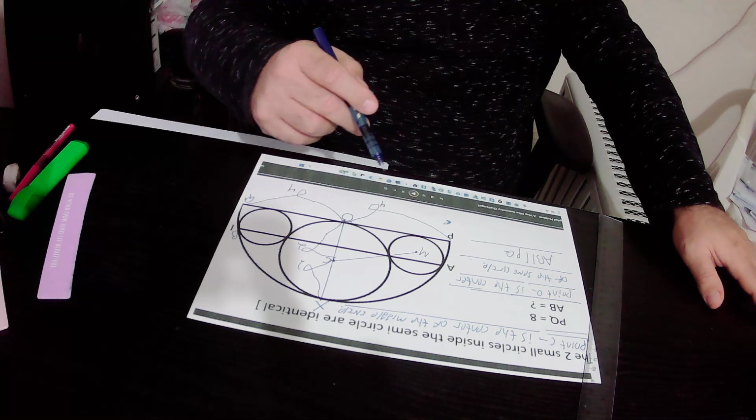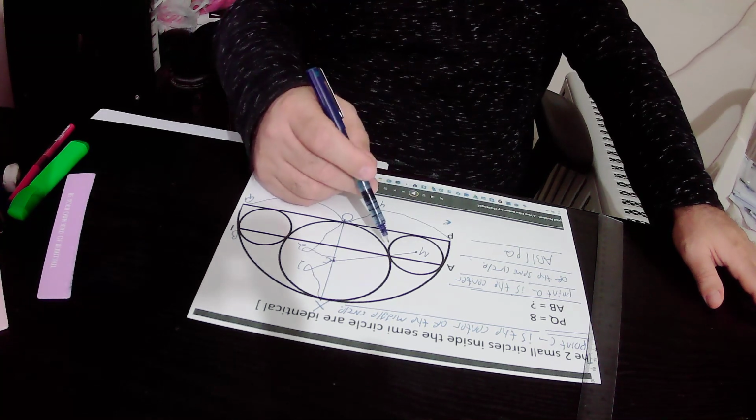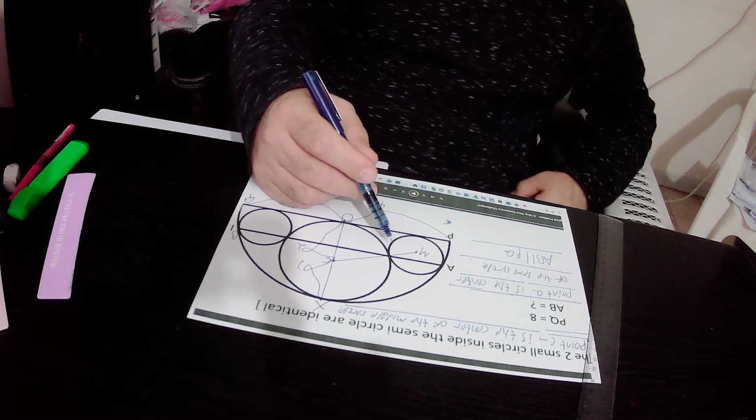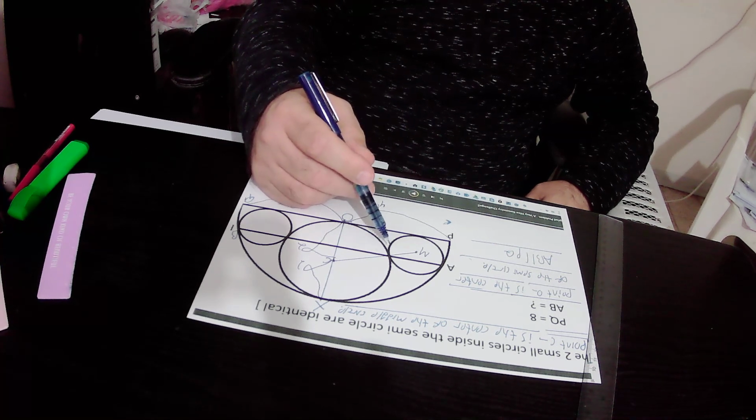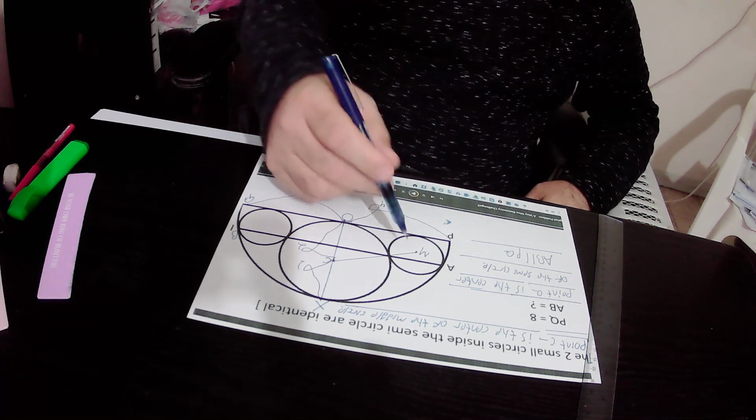So we will define the tangency point between the two circles, the touching point, as point Y.